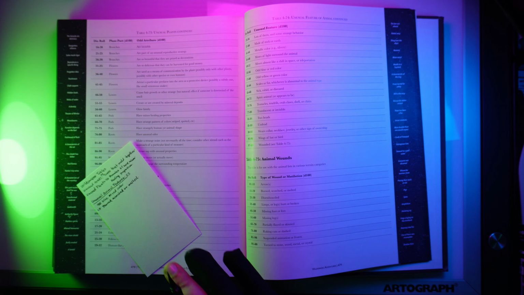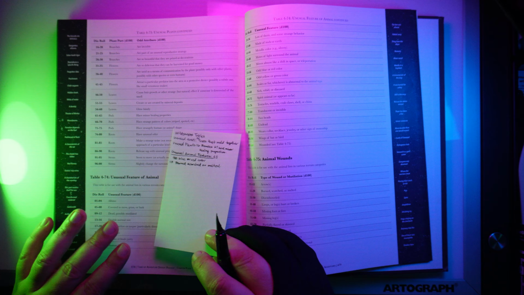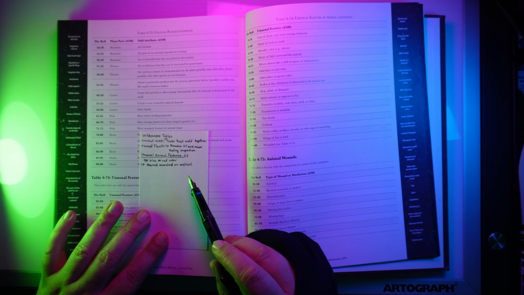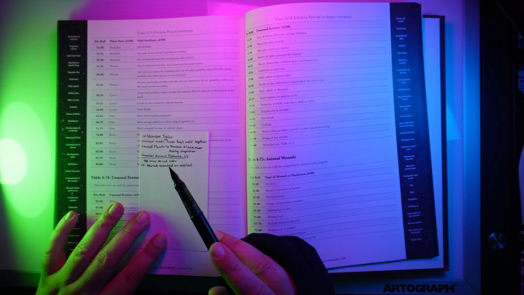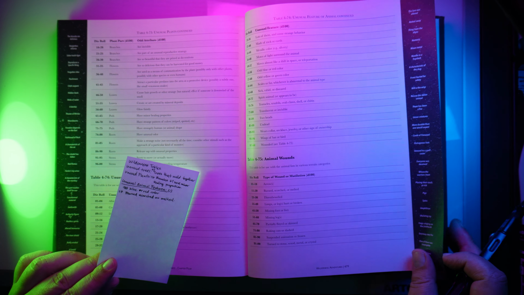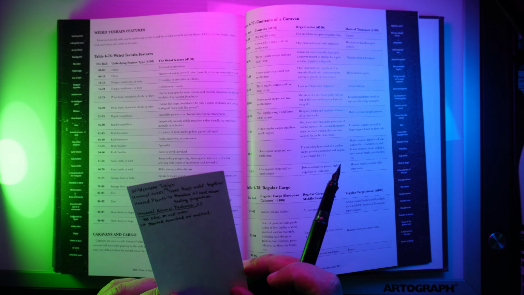Unusual animal features. I like to apply this to a normal animal. So imagine red crows that are maybe not burned or scorched, but burning. Like they're literally on fire and they're red hot from it. That could be crazy. So, yeah, okay, interesting.